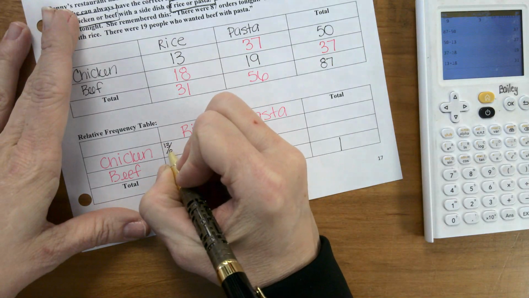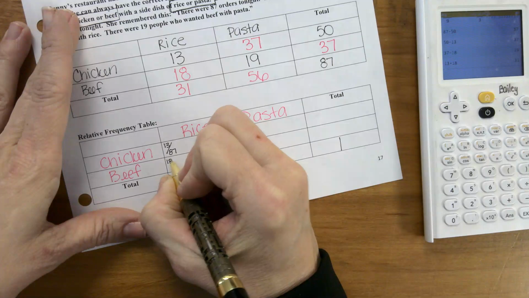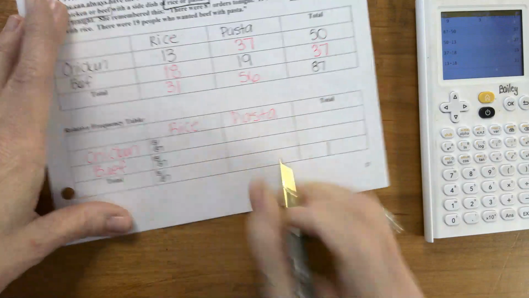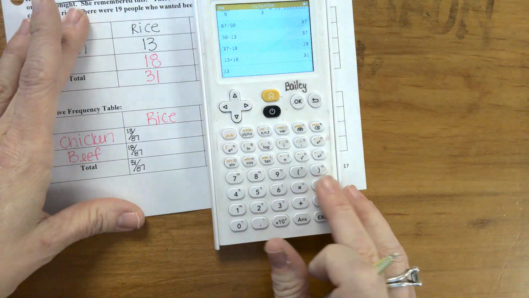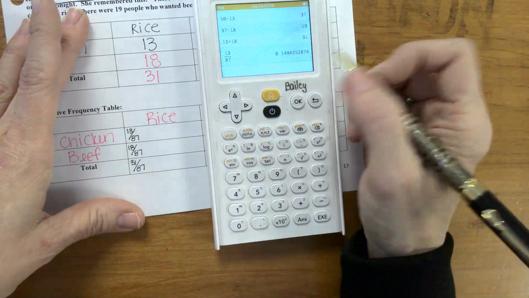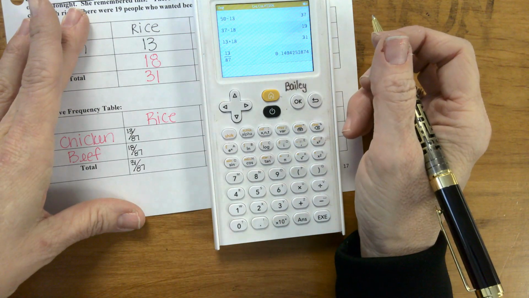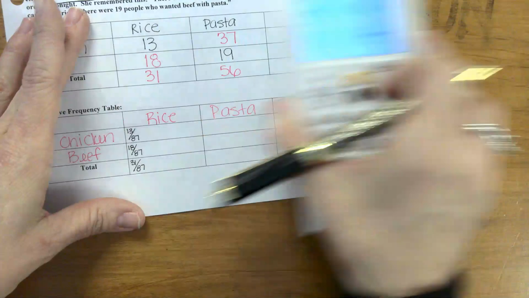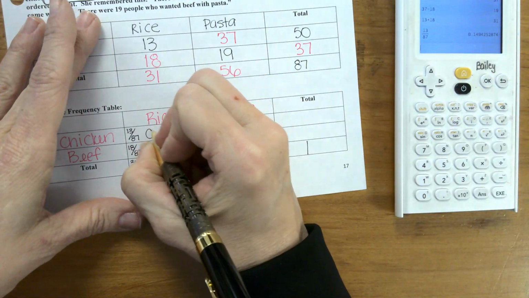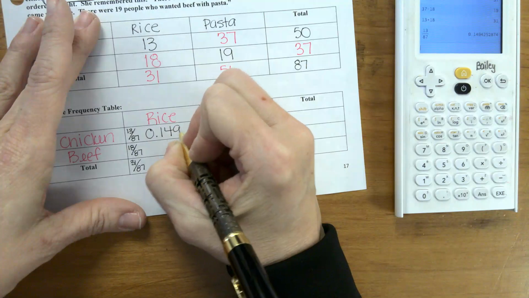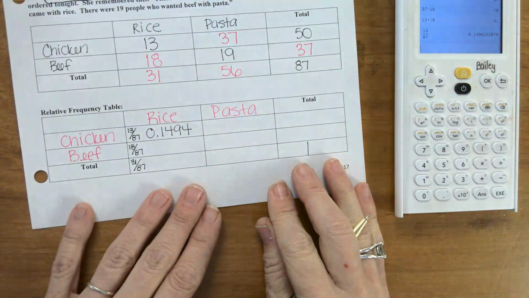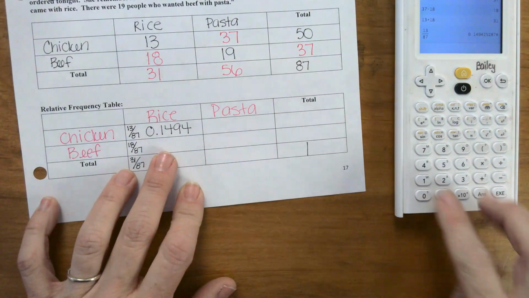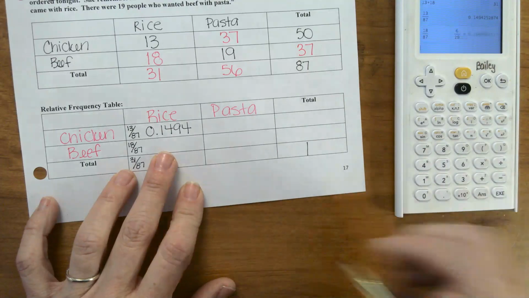I'm going to write this down, and you guys are going to calculate. How many decimal places do you write down? Well, let's take a look. 13 divided by 87. 0.1. Let's go with, how about we do 4 today? 1494. So let's have 4 decimal places. Okay? All right, so 18 divided by 87.